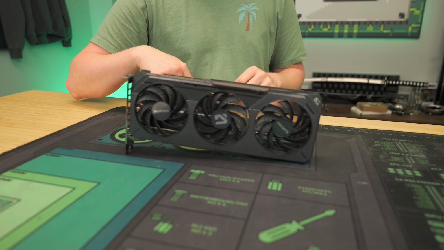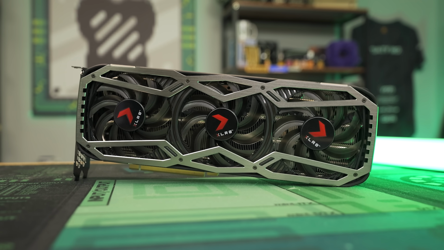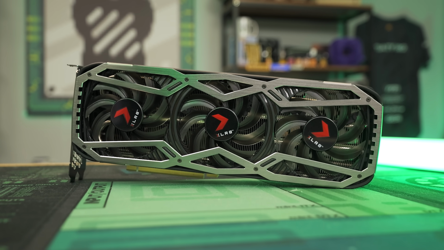So on the table here we have two graphics cards. This one right here is the RTX 5050, a Gigabyte model, and over in front of Matt we have a nice PNY RTX 3070, and the fun part is they both have 8 gigs of VRAM.